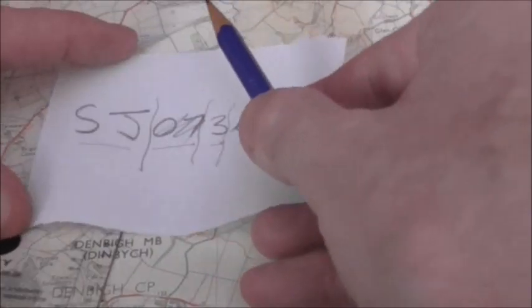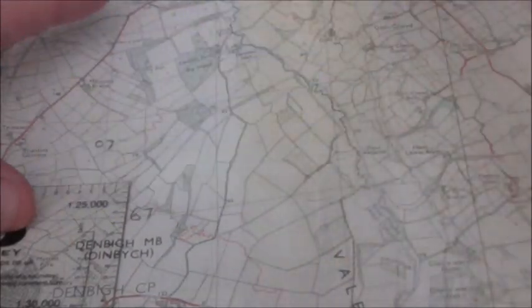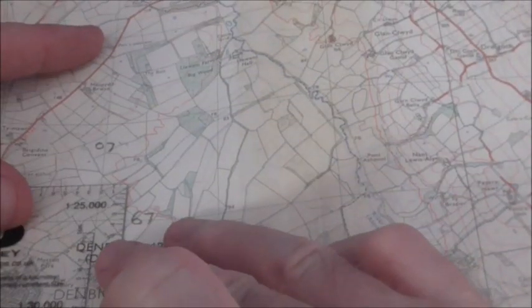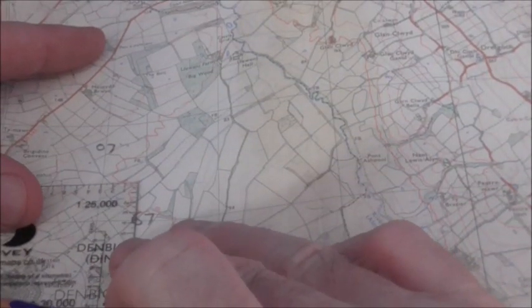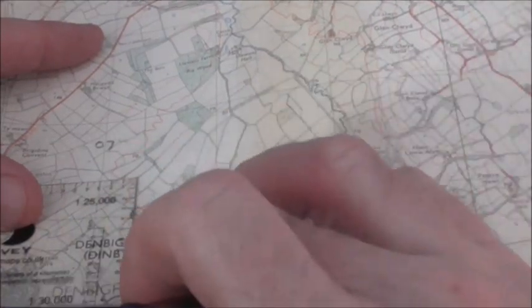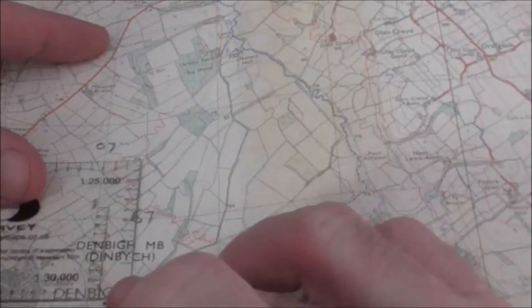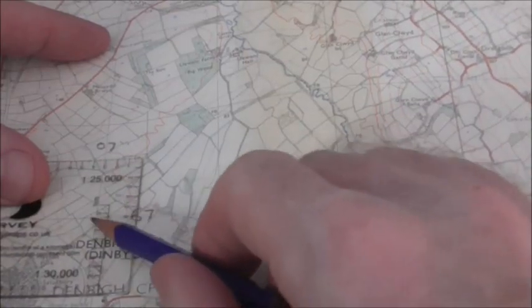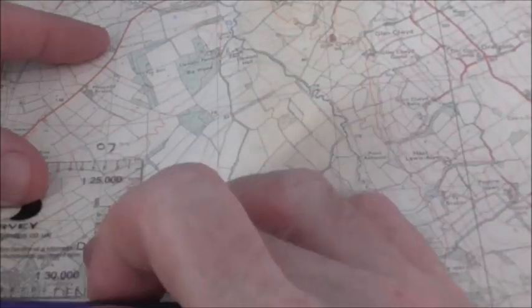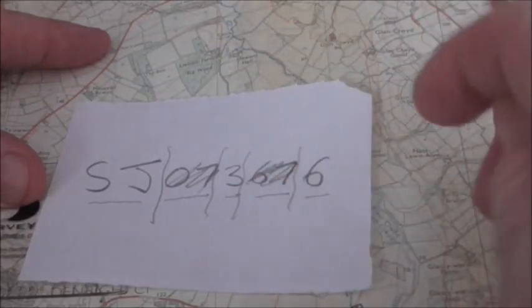So now we look at our grid reference, and we've got 67 where we found our northing line, and it's 676. So keeping our number 3 on our roamer, on our easting, we need to move our roamer up, keeping the 3 on the 07 until we've got 6 on our northing line. So we've got 073, 676. That's our grid reference, 073, 676.